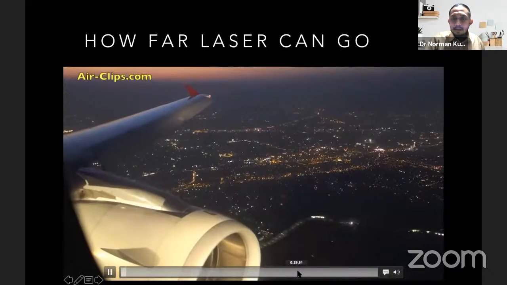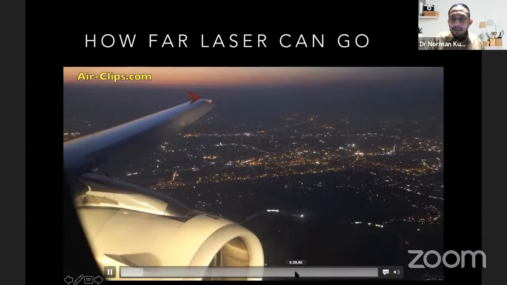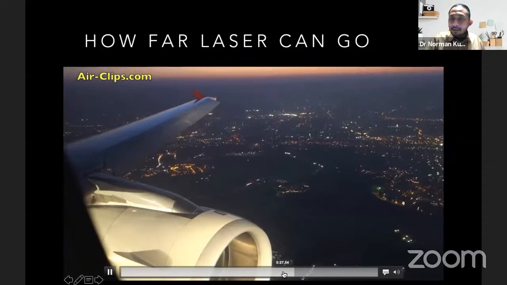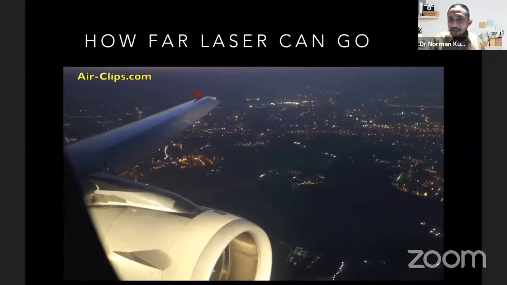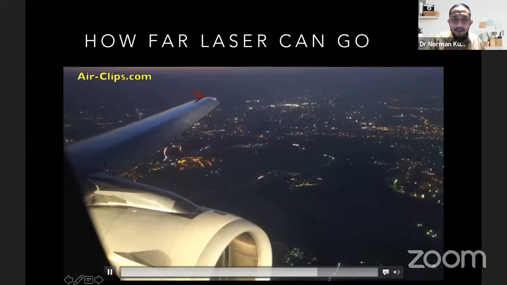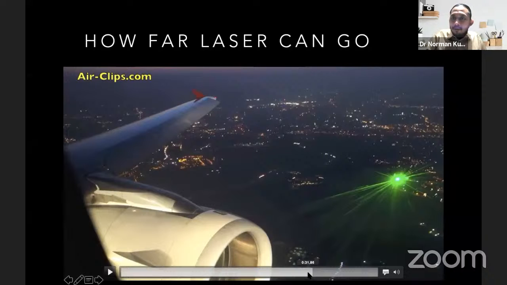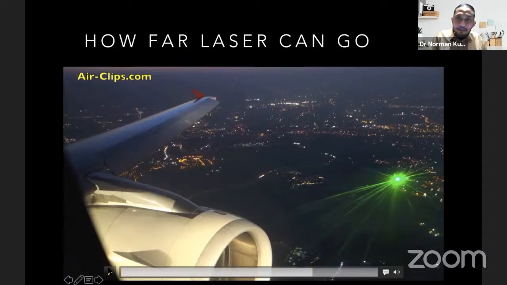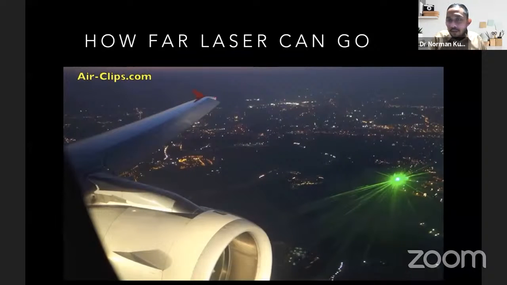As we can see here, the laser wavelength can really travel far, from the surface to the air. The laser can reach through the clouds for more than 400 meters above the ground. From an airplane, the laser can still penetrate through the cabin into the pilot's cockpit. So that is how far a laser can go. How much we can maintain and contain this laser so it can be useful to dentists and patients, we consider the safety.